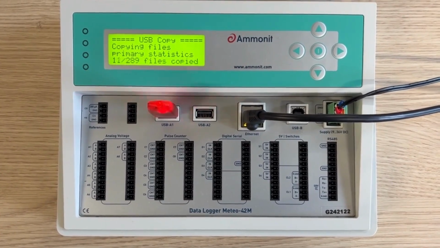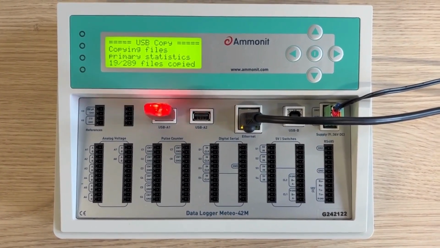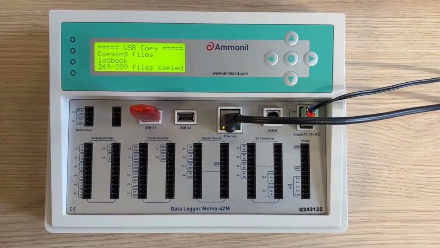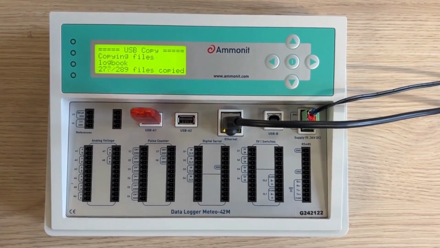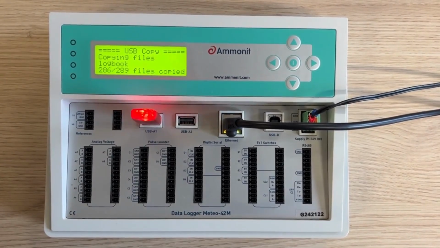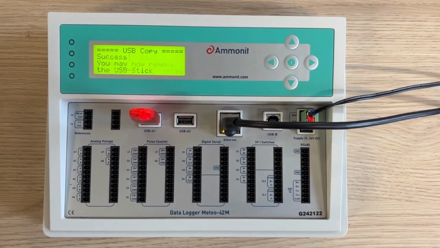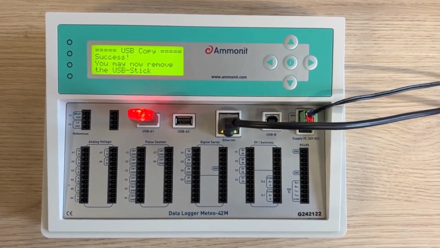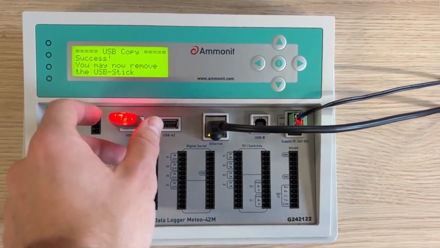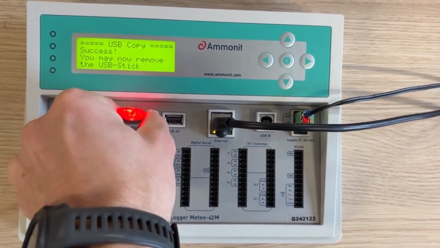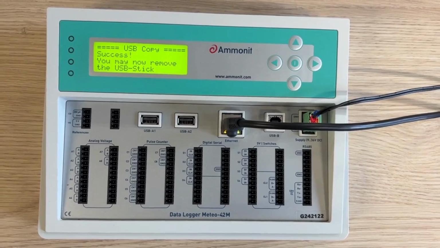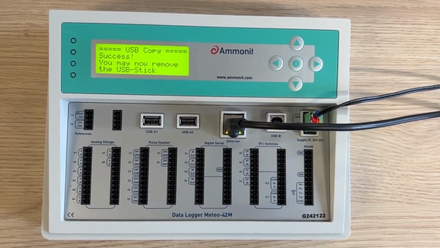After that, it's going to show you that it's copying files, what type of files it's copying, and how much is still left. First, there were primary statistics. Now it's logbook. This video is obviously post-processed a little because it takes some time. After that, you will have the information that it's a success. You may now remove the USB stick, which you will do, and all the data are on the stick right now, and you're good to go.